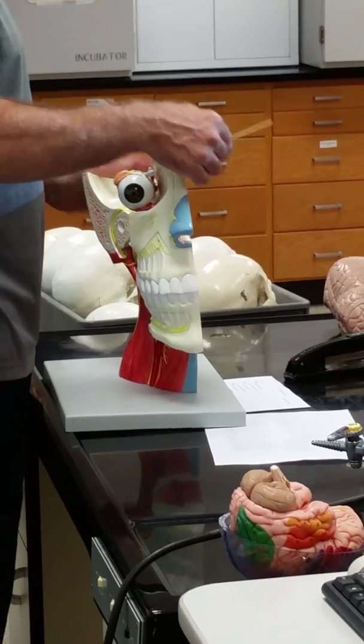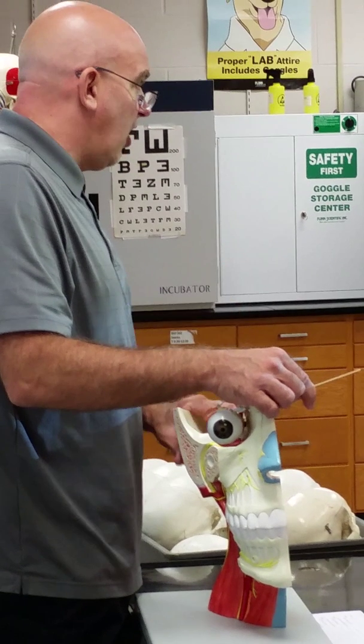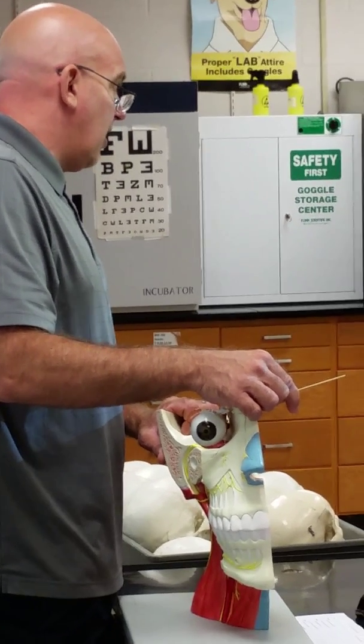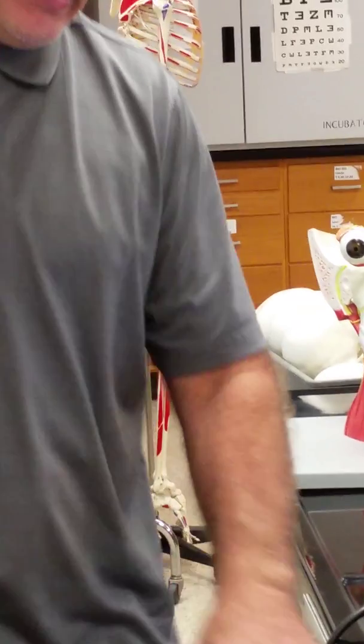By the way, what's the function of a sinus? Anyone know yet? Make the skull lighter. And some of these sinuses have another function. Voice resonance. So that's the frontal sinus.